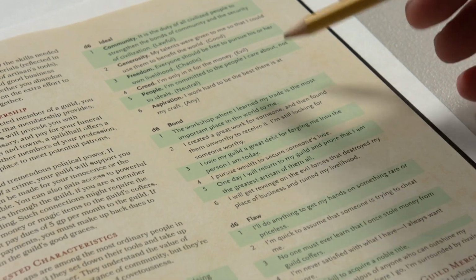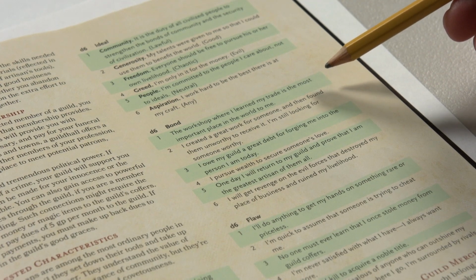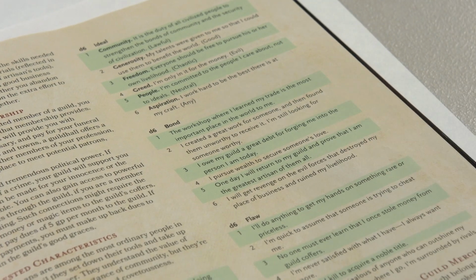Okay, so what's this guy's bond? The workshop where I learned my trade is the most important place in the world. That could be cool if your DM is centering your adventures in one specific city or region, but I want to be flexible and be able to move around and adventure. Remember the original concept. This guy goes on adventures and expeditions seeking gems or jewels. Not just expeditions where it's specifically about gems or jewels, but maybe he's always looking, on any adventure he goes on, for potential gems and jewels.